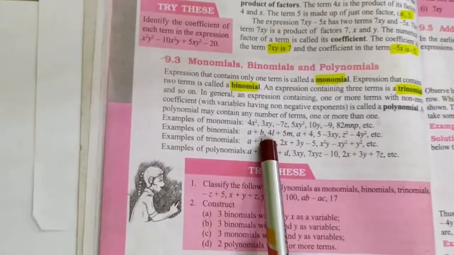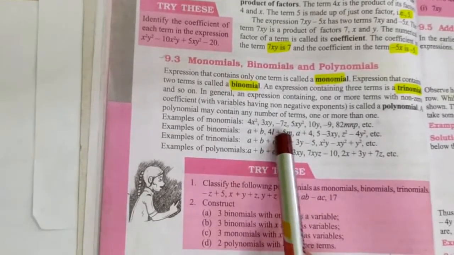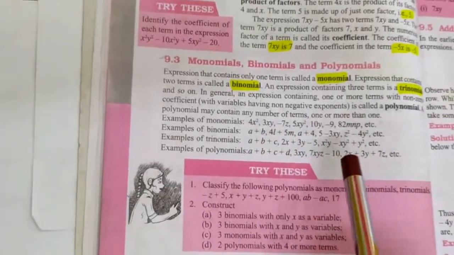Okay, here 4l plus 5m. So here there are two terms, 1 and 2. Here there is only one term, so it is a monomial. These are two terms, that's a binomial.